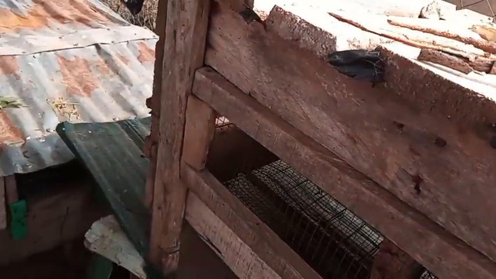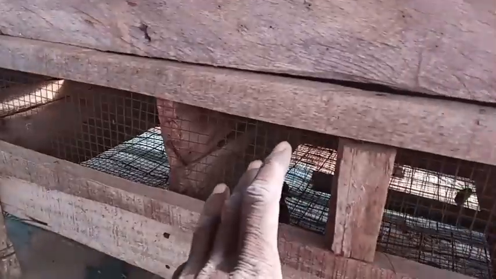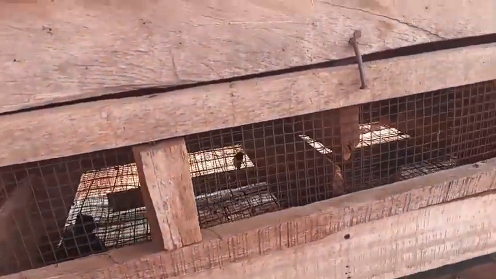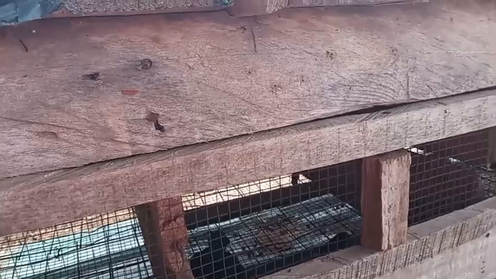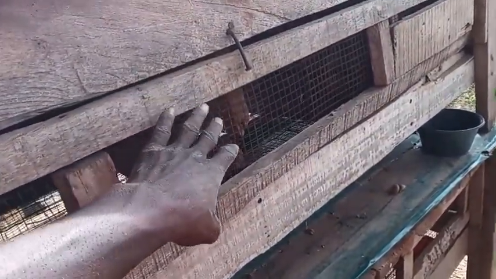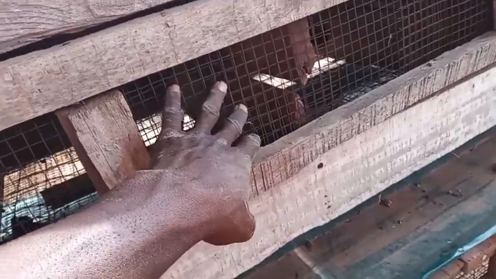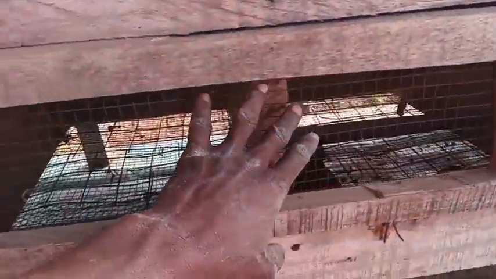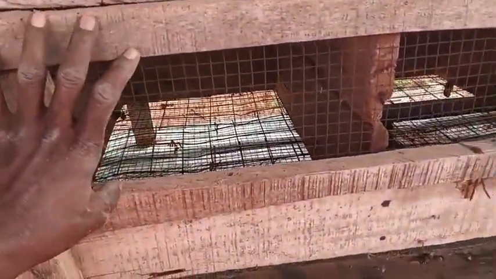So we use wood for everything, but then the inside, the inner part, or the door, the opening side of the cages, we now use the wire mesh to craft the door.